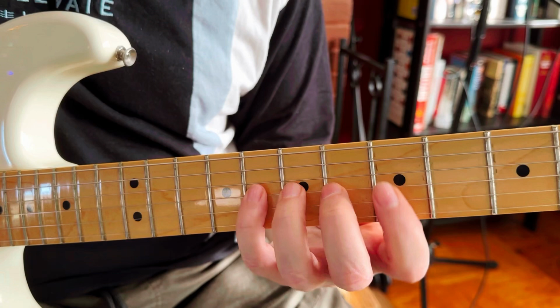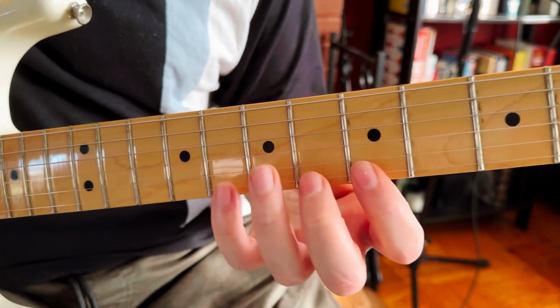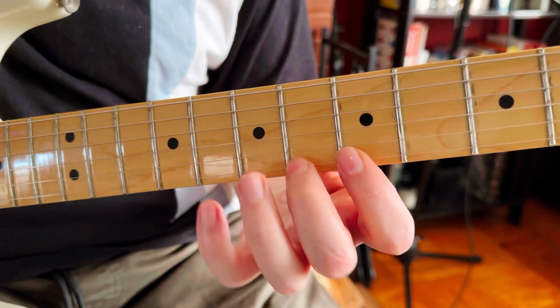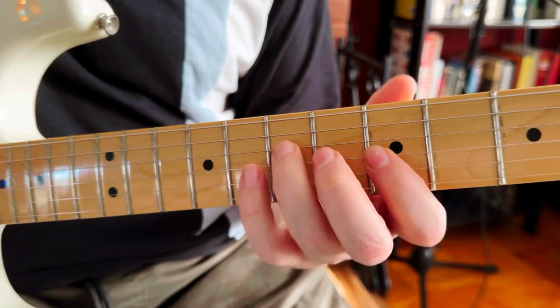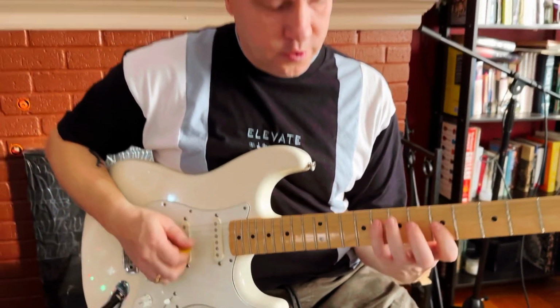No exceptions now for any string. It's index, middle, ring, pinky on each, and then back. But you see, chromatic scale doesn't sound like melody. It's just all notes in music available back to back.